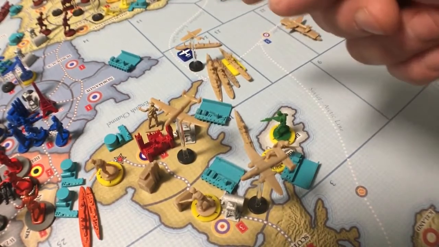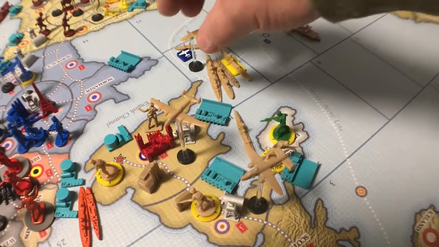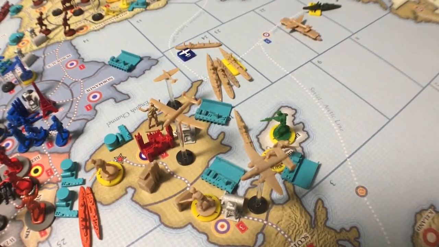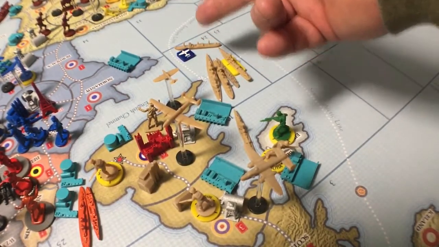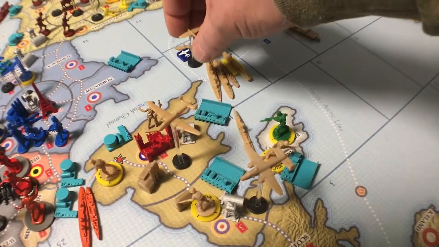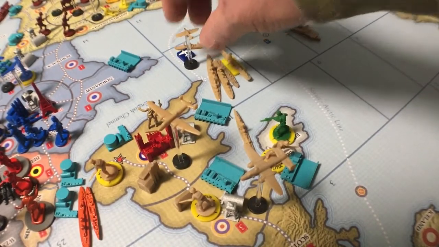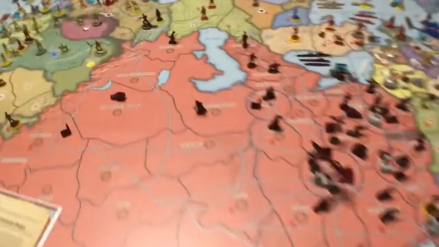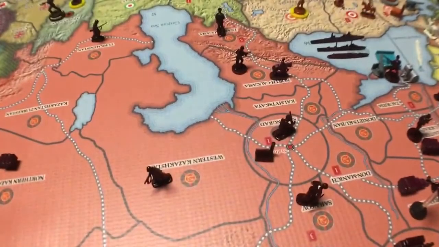He still only has a range of 1. So the only place he could possibly land is right here, if you wanted to. But I think we should keep him out there, just because there's German subs in the water. So let's just keep him out there. That's optional. You don't have to land the guys that are on combat air patrol.